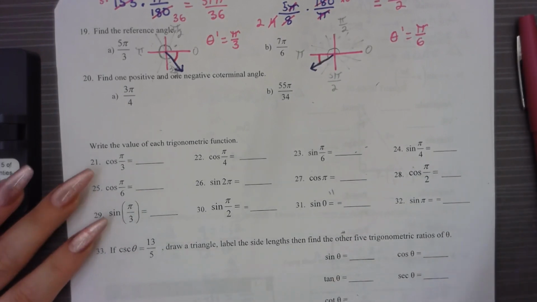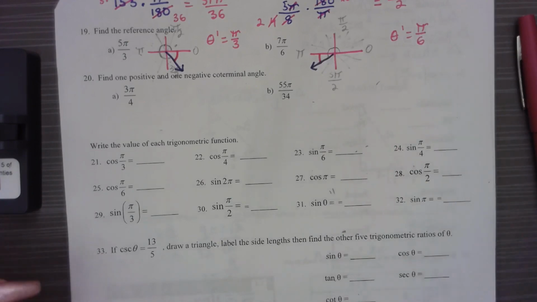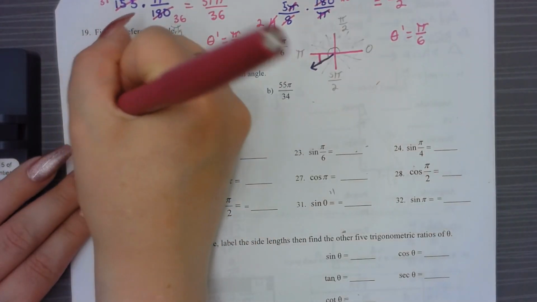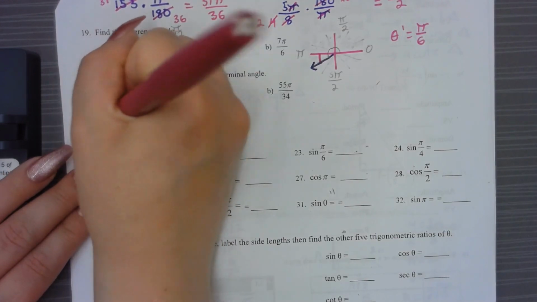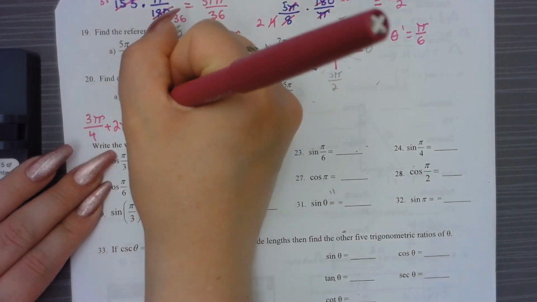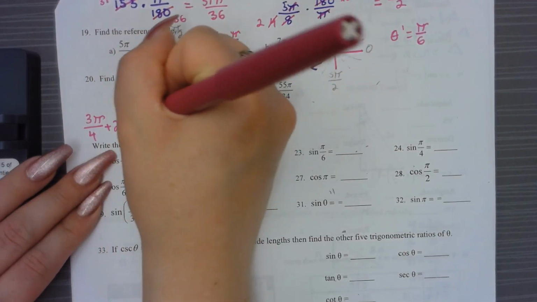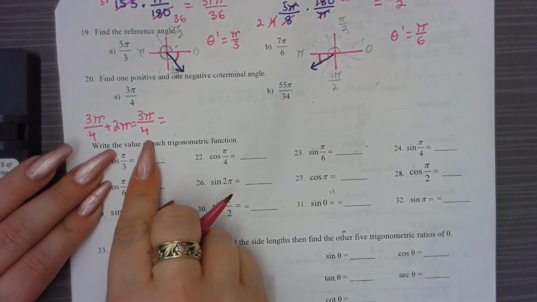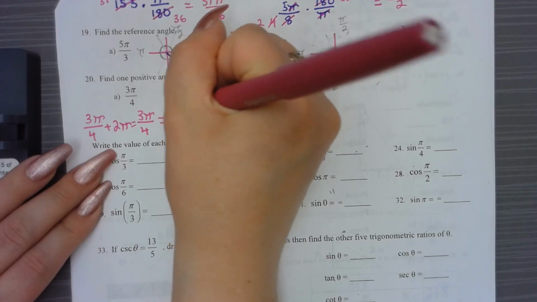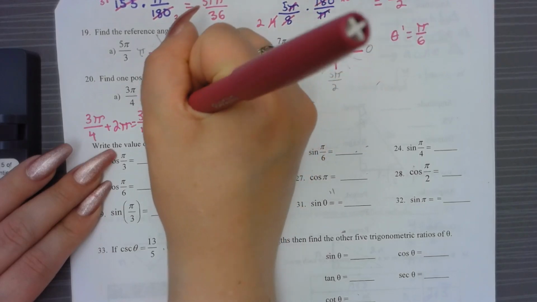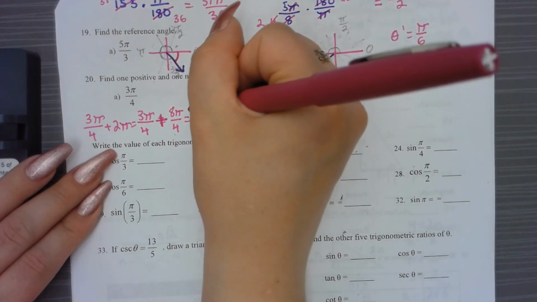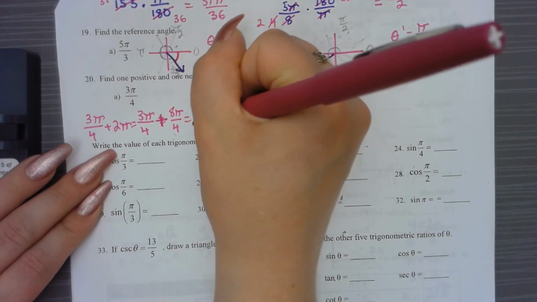So in order to do this, we want to add or subtract 2 pi. So I'm going to start by finding a positive one. So for 3 pi over 4, I am adding 2 pi to that. But when I do add that, I have to get a common denominator. So I need to rewrite 2 pi as 8 pi over 4, plus 4. So that means my positive coterminal angle is going to be 11 pi over 4.